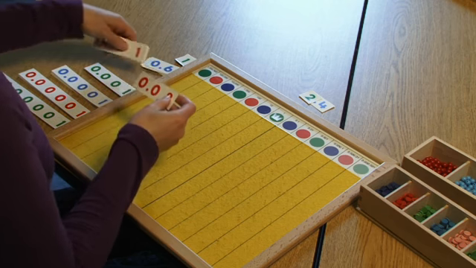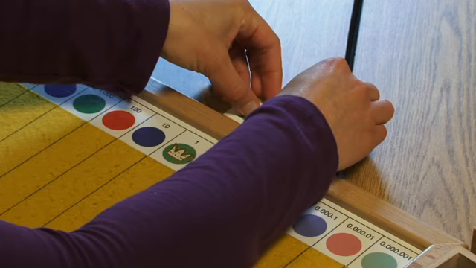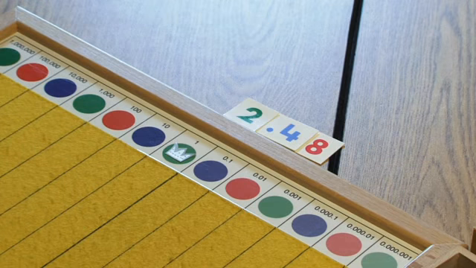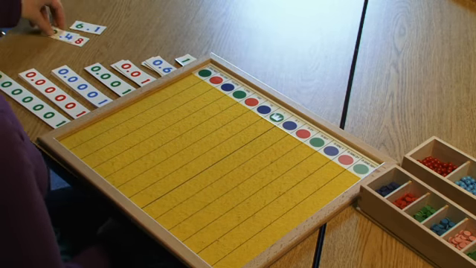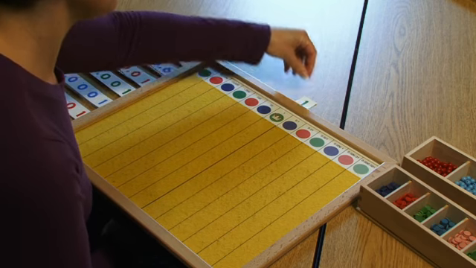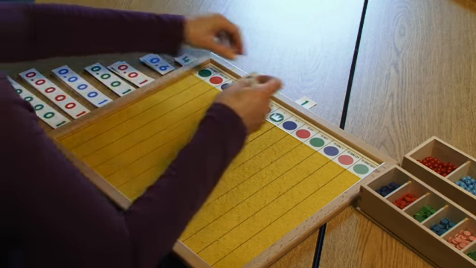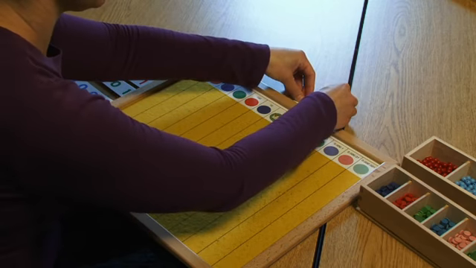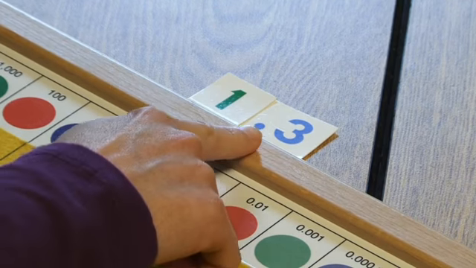I would prepare another example. Two and 48 hundredths. On our next example, I lay out our unit and our 10th position as 1 3/10.